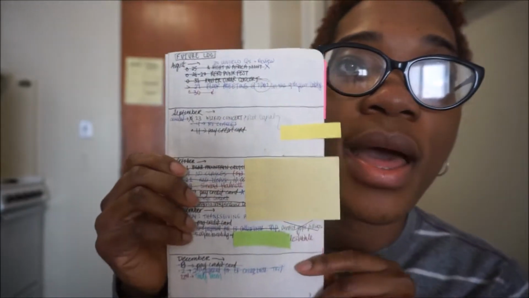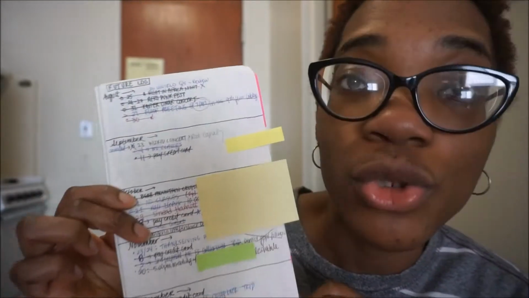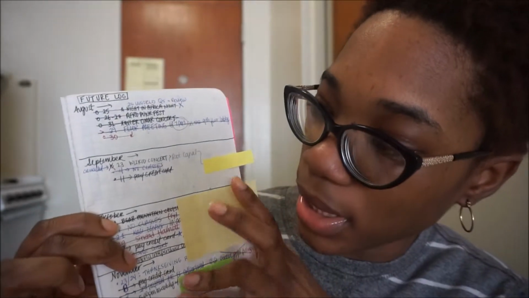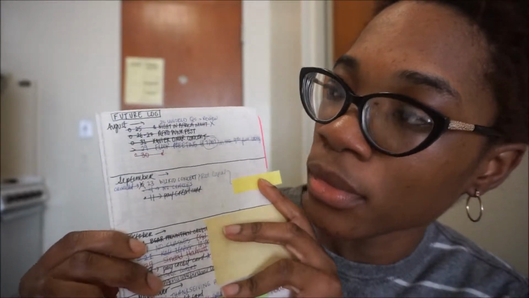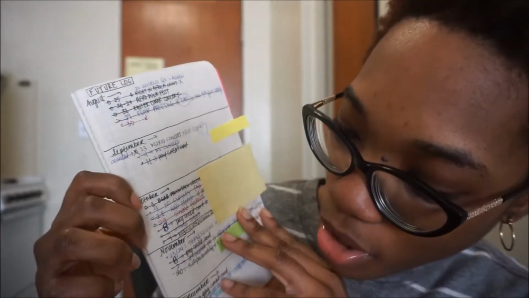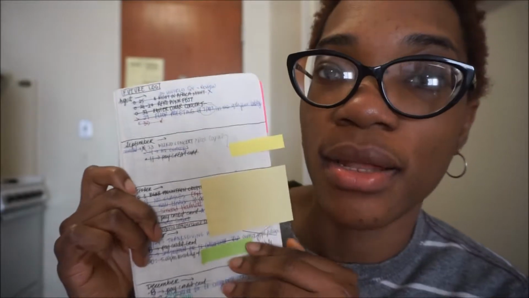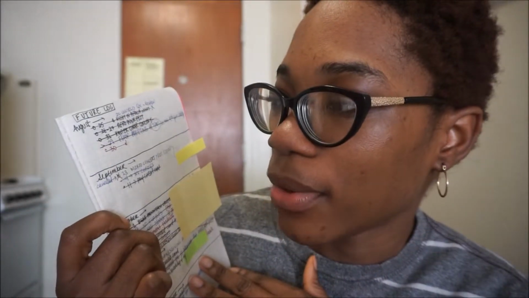So next, on this page, I'm showing you guys my future log, which I did for 6 months. From the month of August all the way to December, I have a list of events and appointments that I want to make sure I remember and keep in mind as I was going through the year last year.